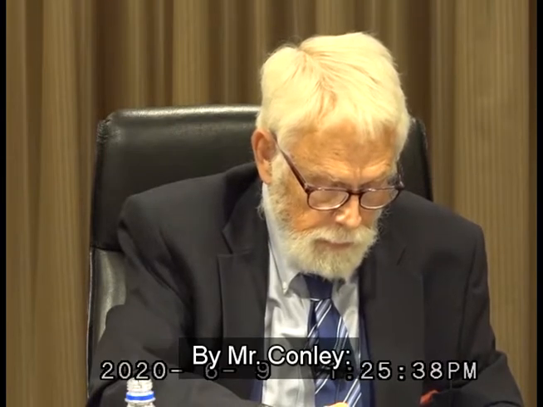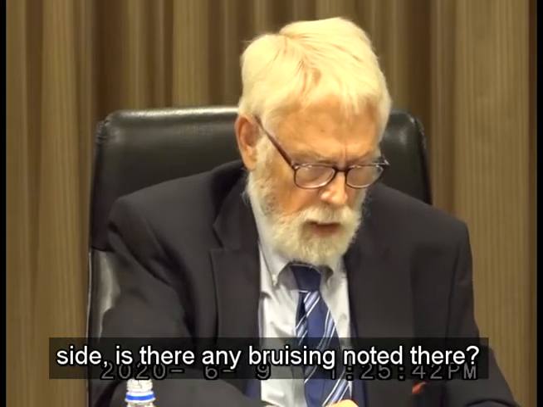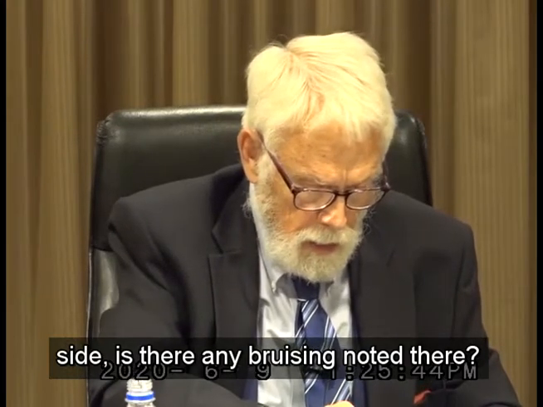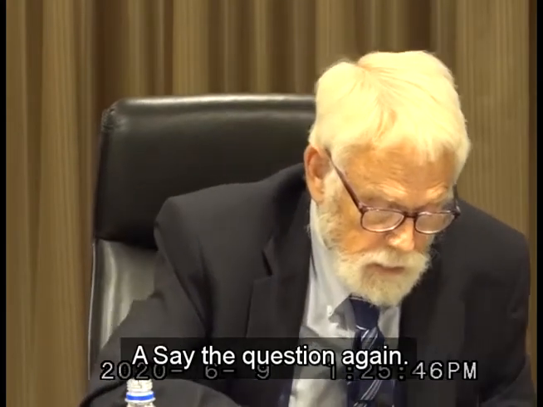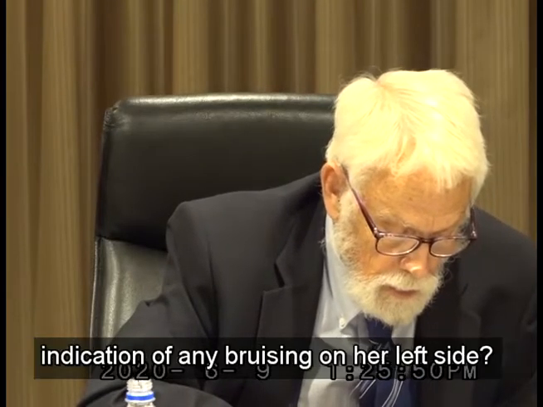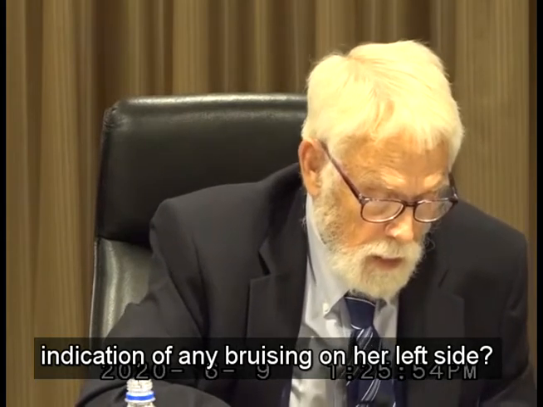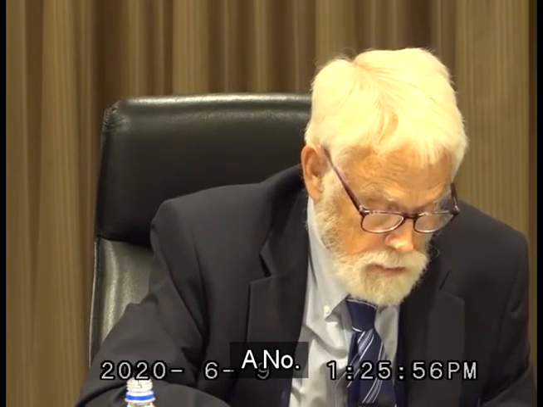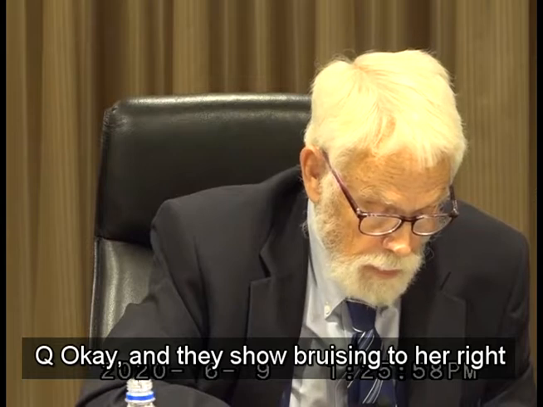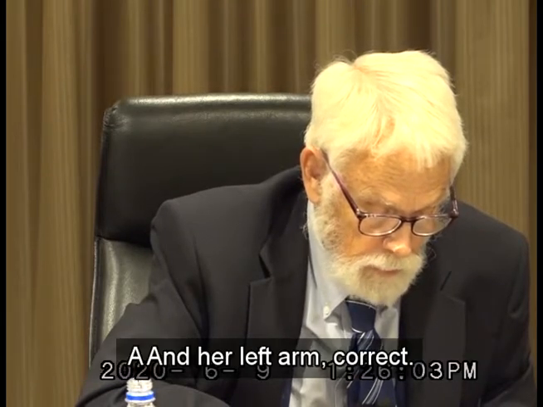Correct. On the diagram of the body from the left side, is there any bruising noted there? Say the question again. This diagram of the left side, do you see any indication of any bruising on her left side? No. Okay. Then they show bruising to her right arm, correct? And her left arm.